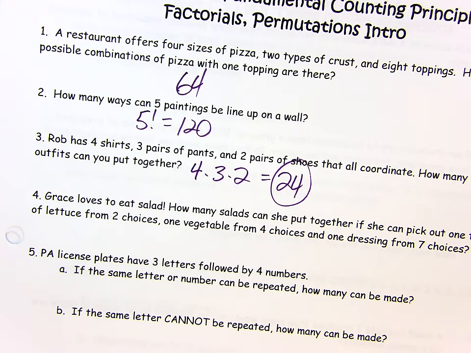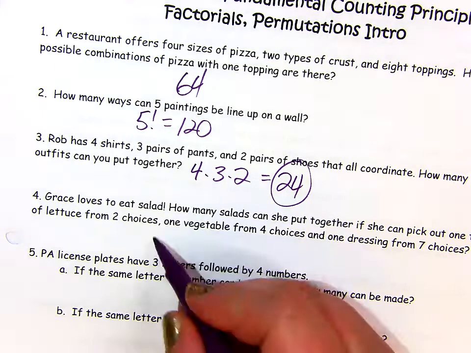Grace loves to eat salad. How many salads can she put together? 1 type of lettuce from 2 choices. She's going to pick 1 vegetable out of 4, and 1 dressing from 7. 56. I agree.